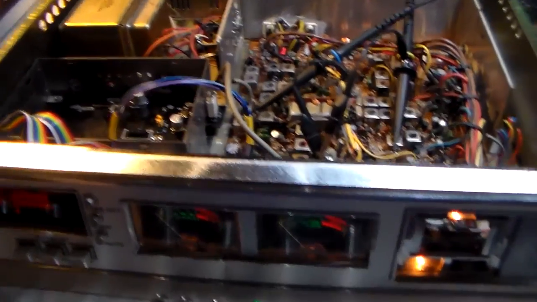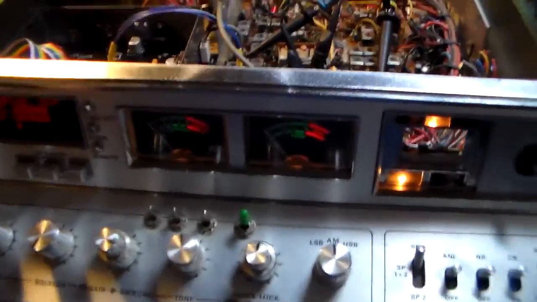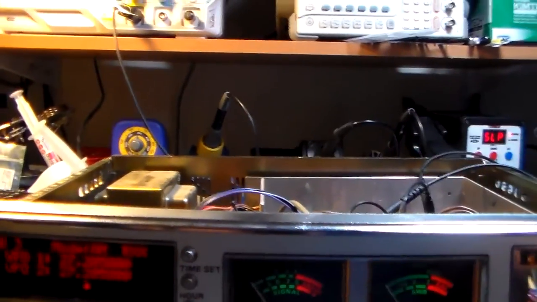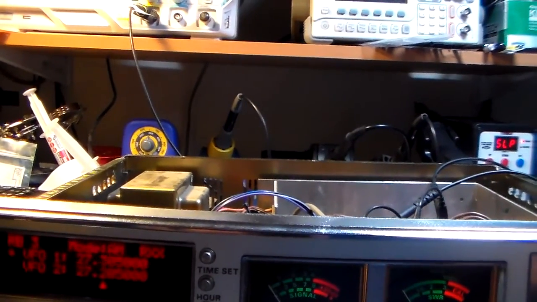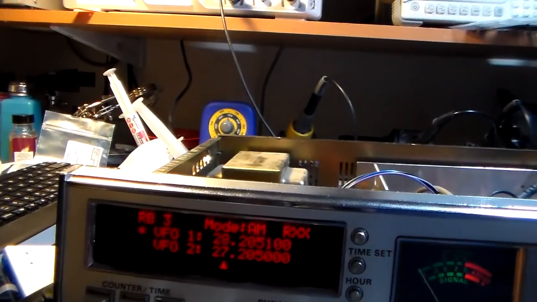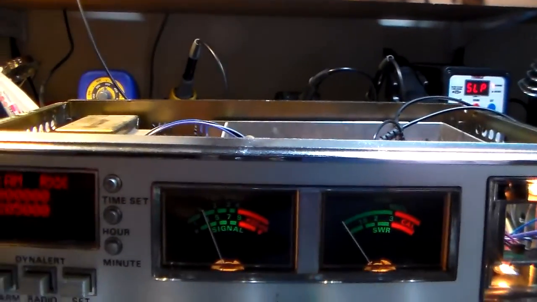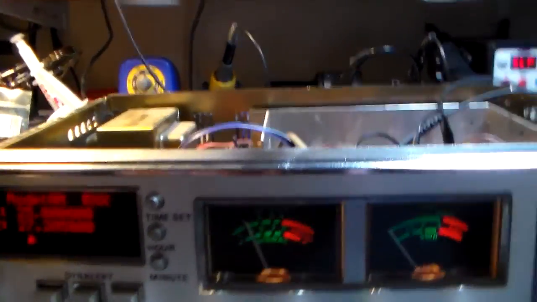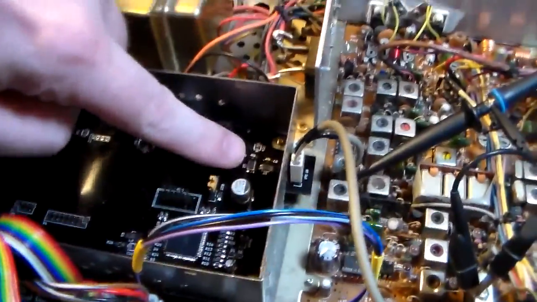I'm having the occasional birdie in there. Now, the 25 megahertz one is kind of unavoidable, and I'll show you what I mean. You see I got a signal there. There's actually a reason there's a signal on 25 megahertz.